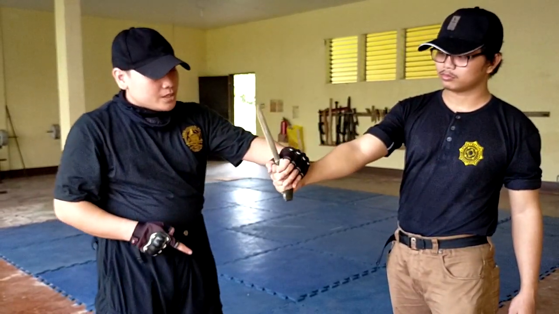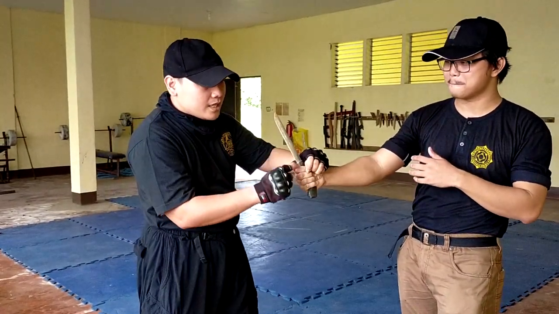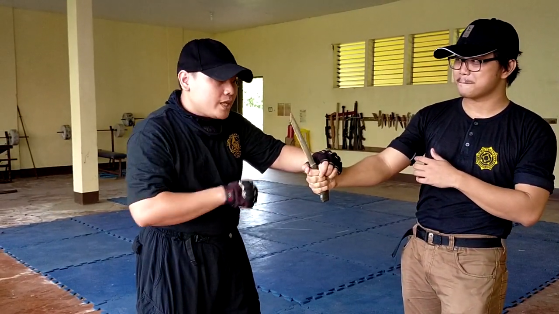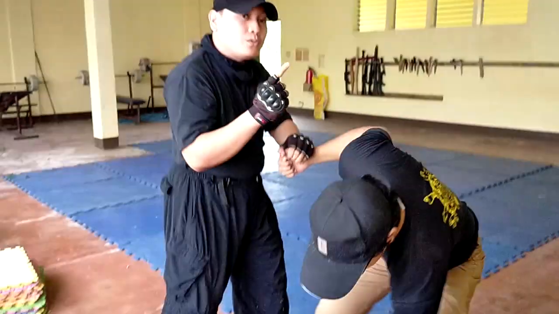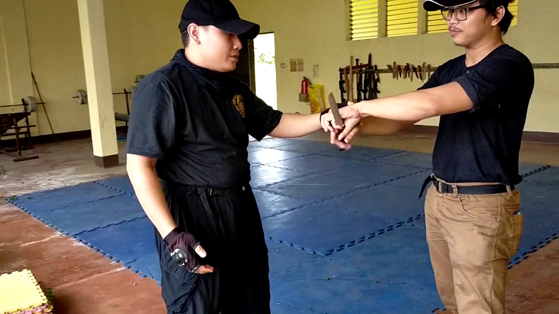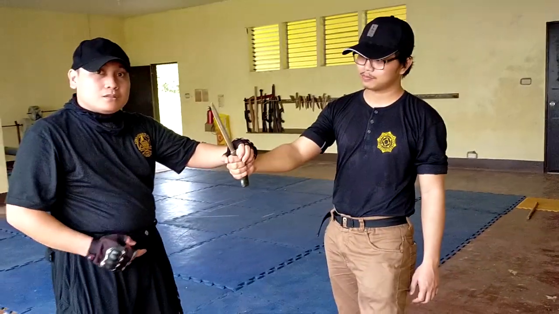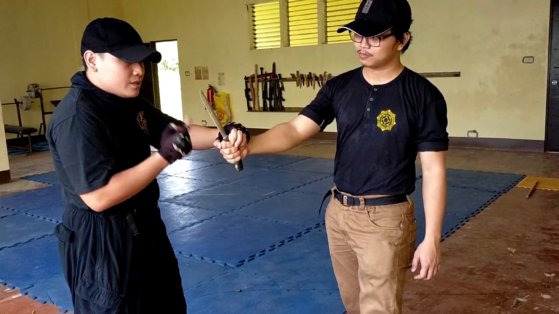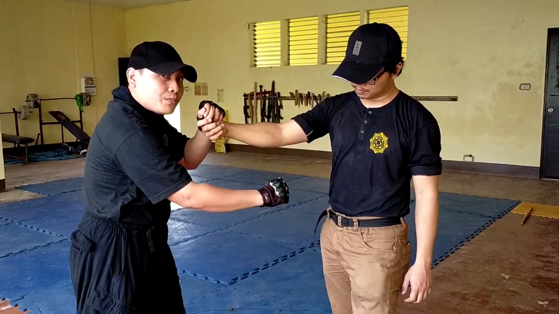Once you grab it here, lock there, that's the time it is slightly open. Now therefore you can slip it out. So once again, grab the lock, target the lock, then soften the grip, and then slip the weapon.